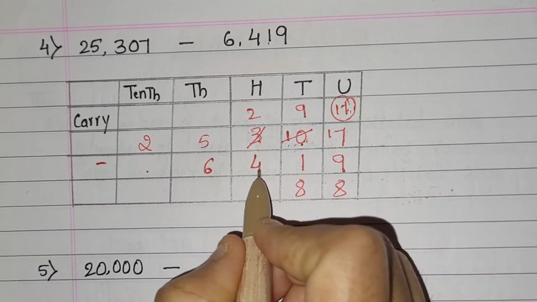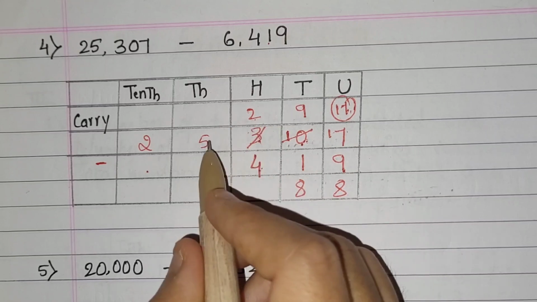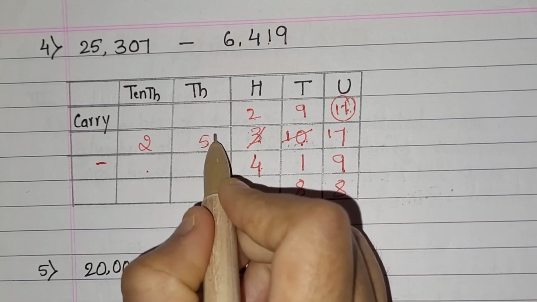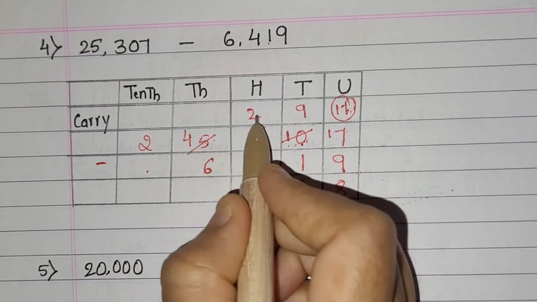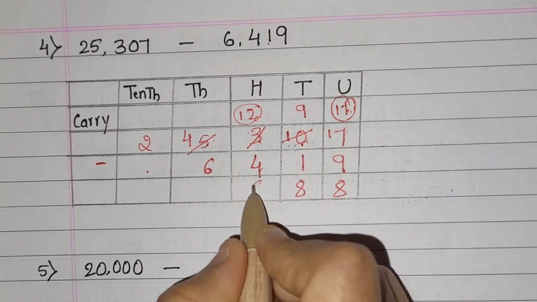2 minus 4. Is it possible to subtract 4 from 2? No, you have to borrow 1 from this place. So if you borrow, this becomes 4 and this becomes 12. Now 12 minus 4 is how much? 12 minus 4 is again 8.